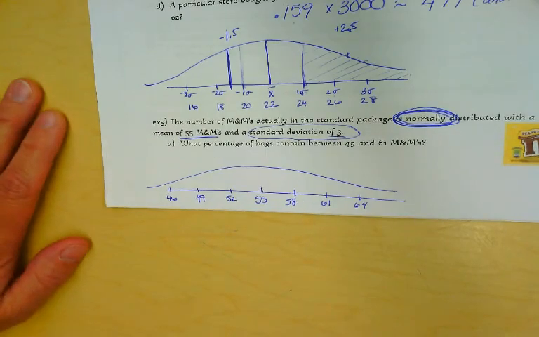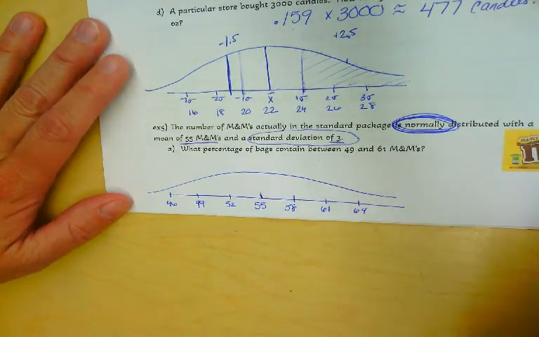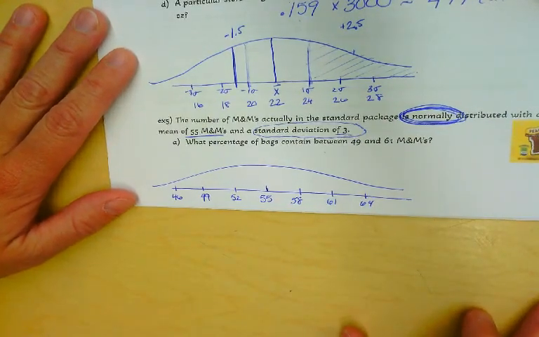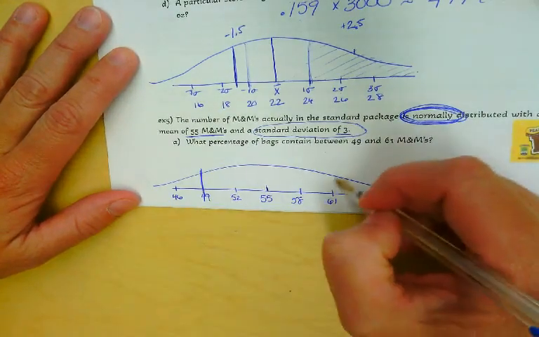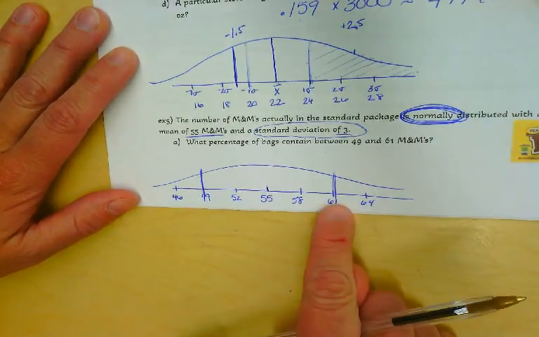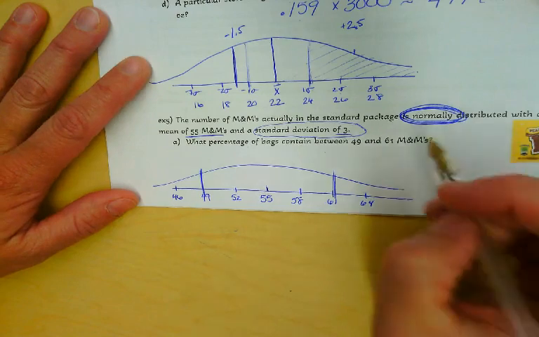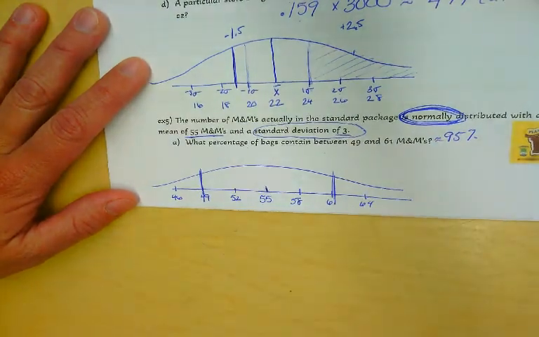Okay, so the question says, what percentage of bags contain between 49 and 61? So once you've drawn your curve out, go ahead and just mark it on there, 49 and 61, and this should be a super friendly one. How many standard deviations am I going above and below the mean? 2, and that's a number we should have memorized. Approximately what percentage is 2 standard deviations? 95. Okay, so I should know this is approximately 95%.